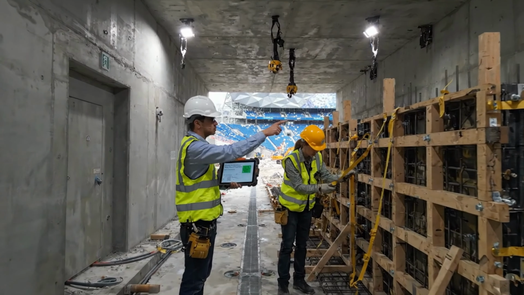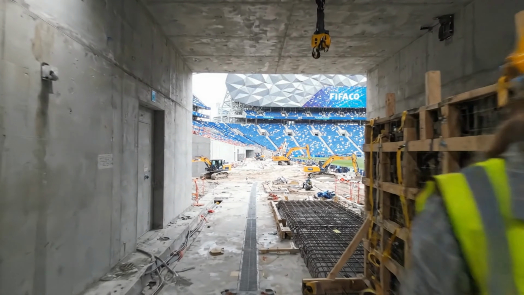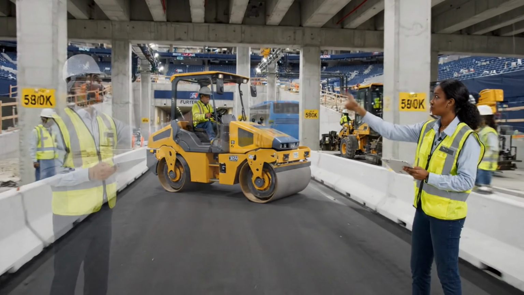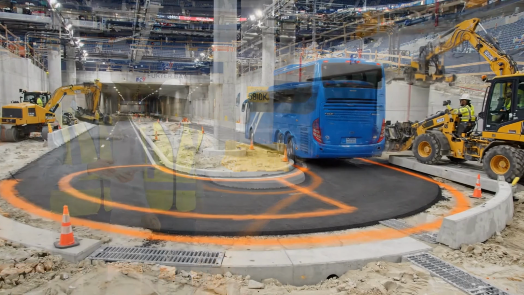The scan shows we're too tight on this side. We need another 3 centimeters. Okay, let's shift the whole assembly west. Stop, the radius is too narrow right here. We need another meter. Copy that. Shifting the curb now.